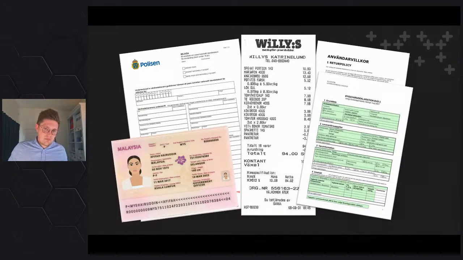And last but not least, a lot of us have passports which contain structured information, and this is just a sample passport, not exposing any personal identifiable information there, but there might be scenarios where you want to scan a passport or scan an ID card and actually get out the information that's in there.